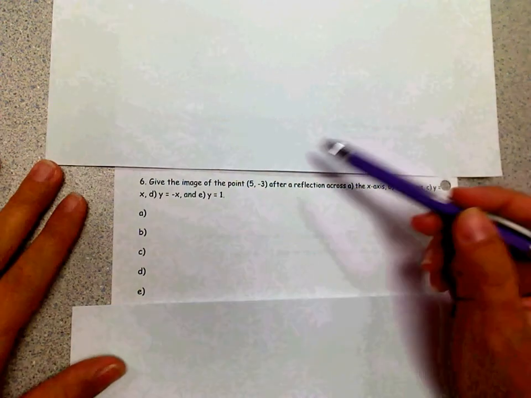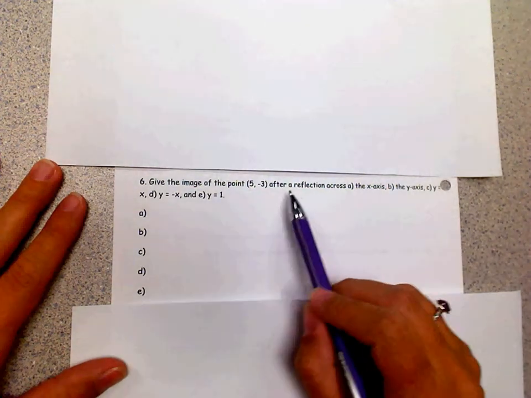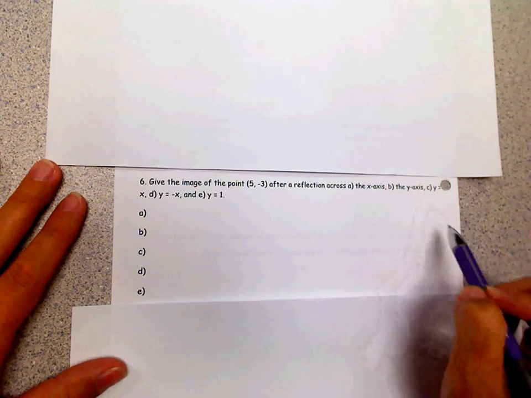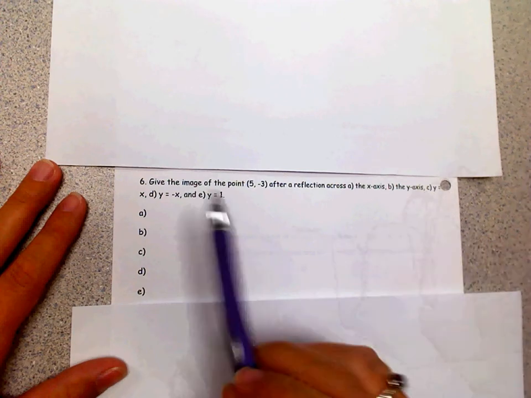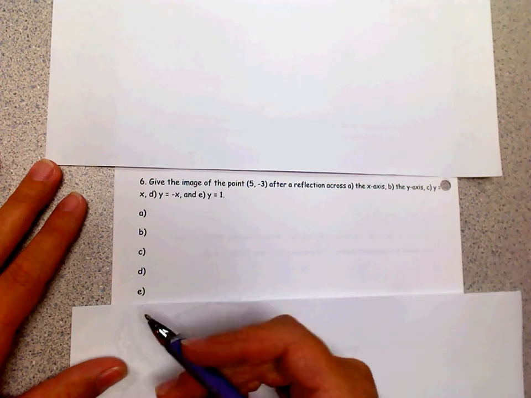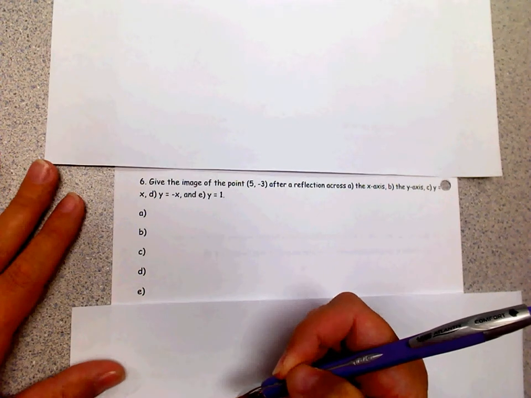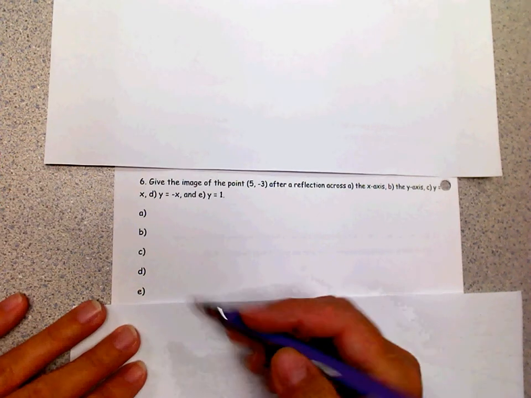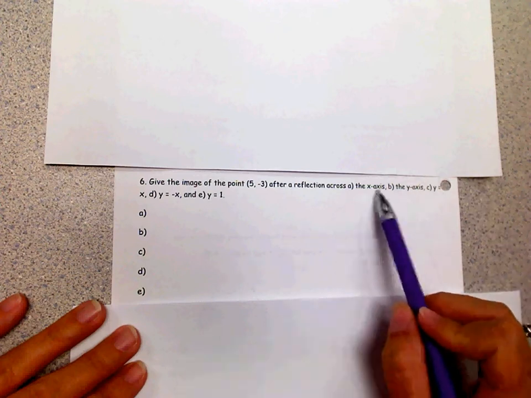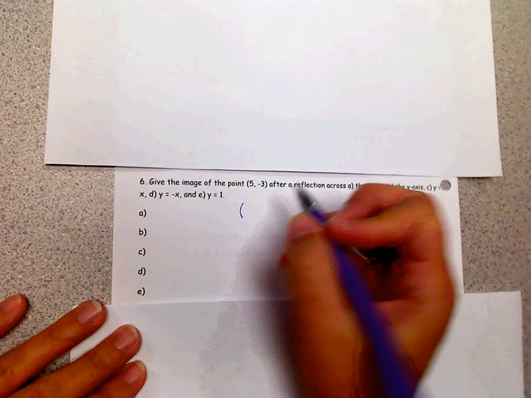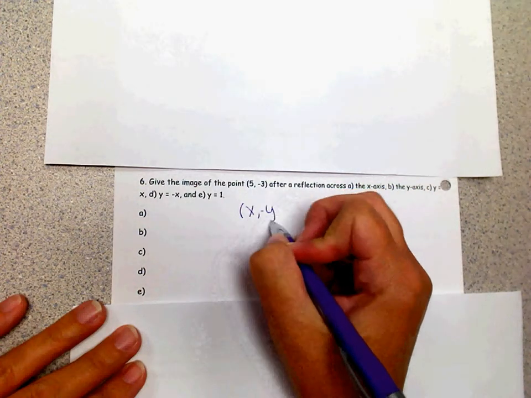Number 6. Give the image of the point 5, negative 3 after a reflection across A, the x-axis, B, the y-axis, C, the line y equals x, D, the line y equals negative x, and E, y equals 1. So the first one we're going to look at is A, the reflection across the x-axis. If you'll remember, the rule for that is x and opposite y.